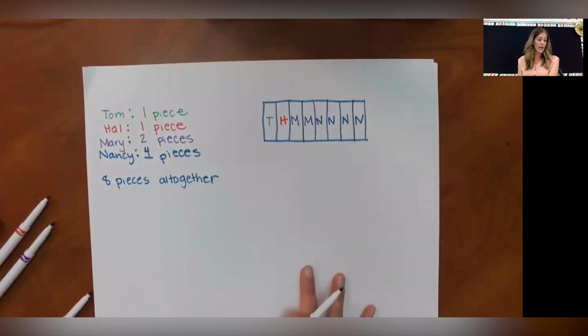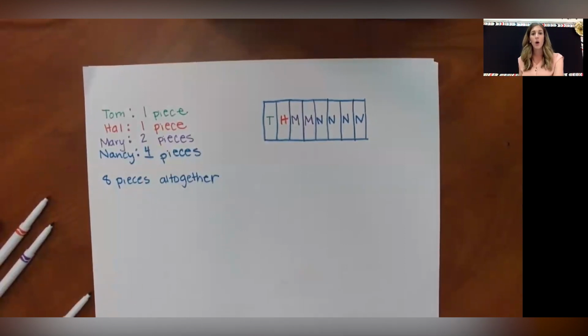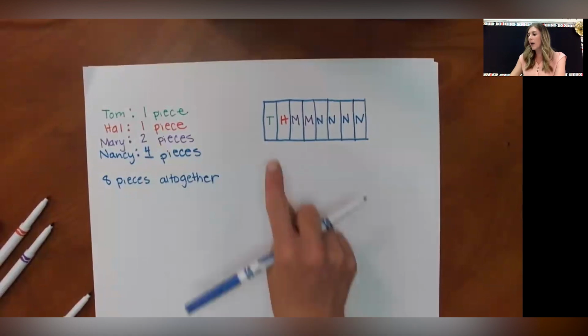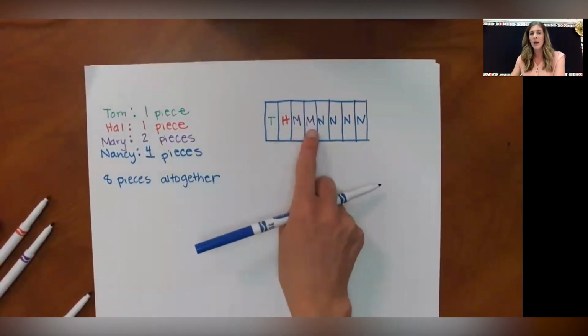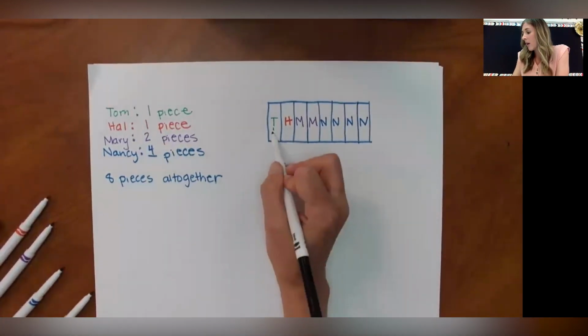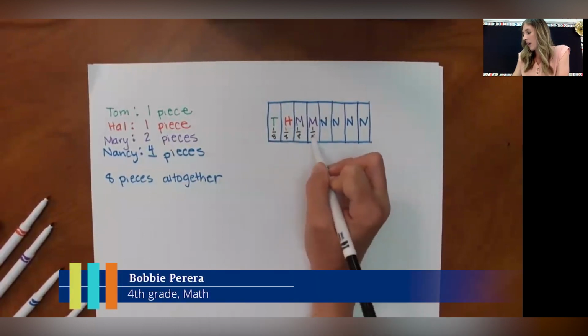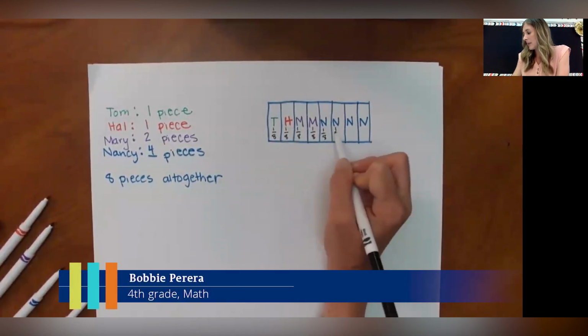But the question said, what fraction of the cake will each person eat? This just tells me how many pieces that they ate. It doesn't tell me what fraction of the whole that they ate. So I'm not finished just yet. So each piece that they ate represents how much of the whole? Correct, 1/8, because we had 8 pieces in the whole, and they each are 1 out of 8 pieces.